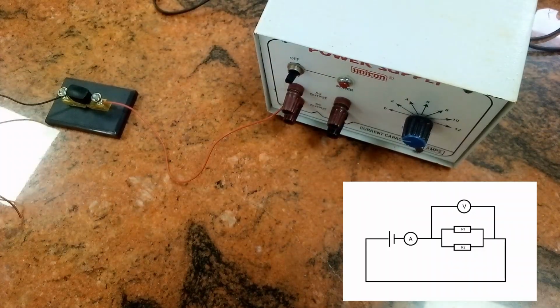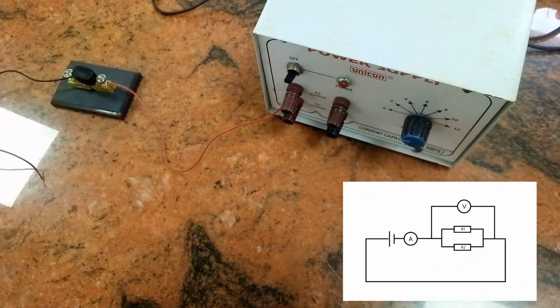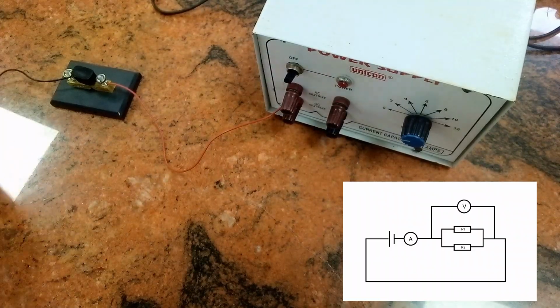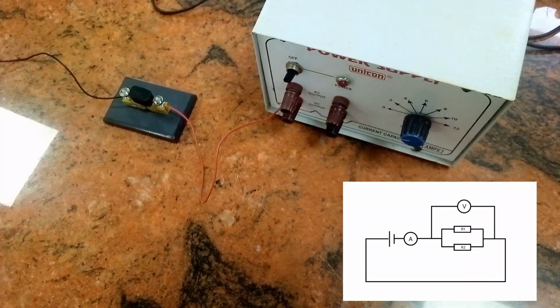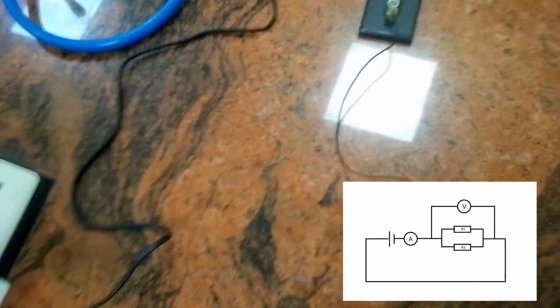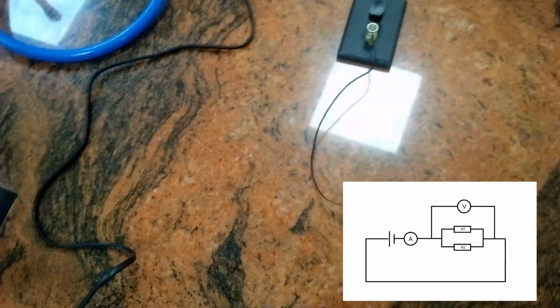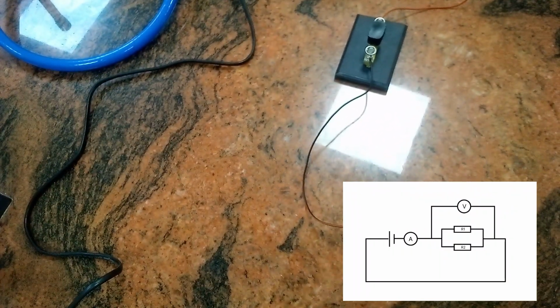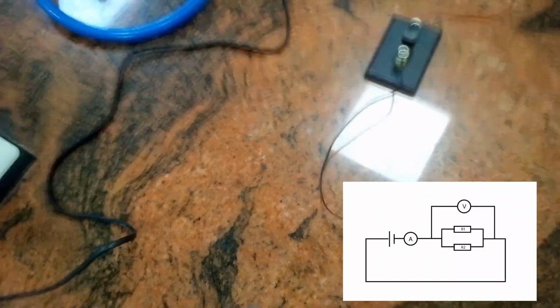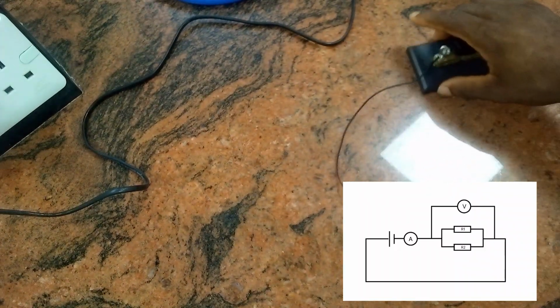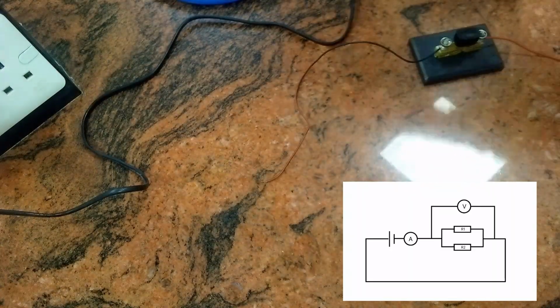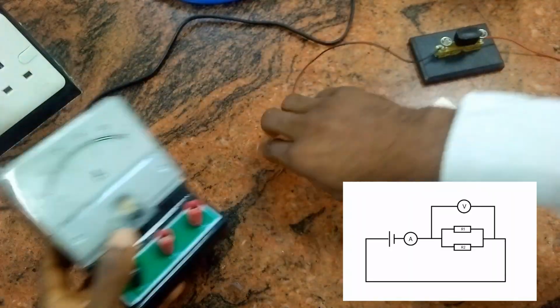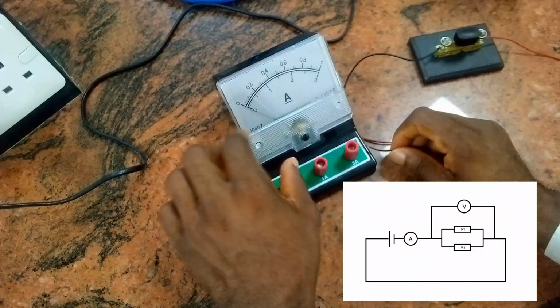Then next I'm going to connect my ammeter. Remember, the ammeter is always connected in series to the circuit. So I'm going to connect my ammeter to the key. So this is the positive terminal of the key.